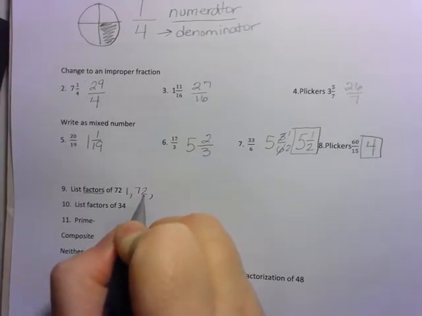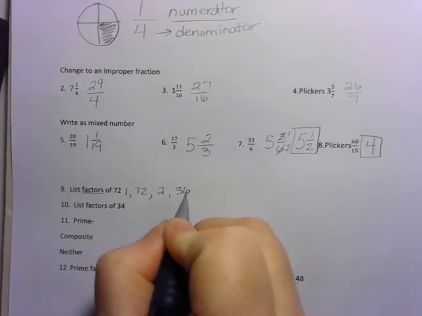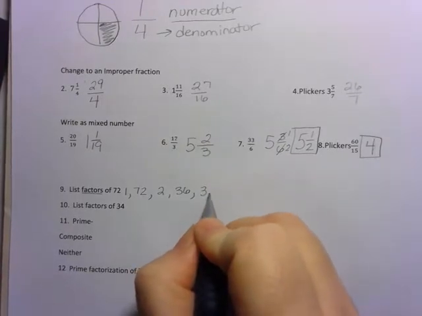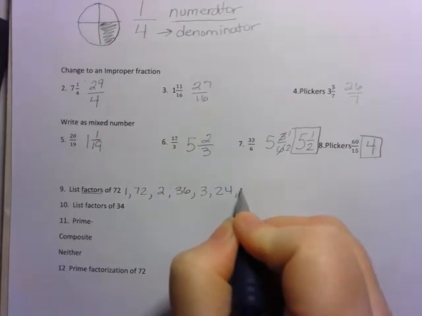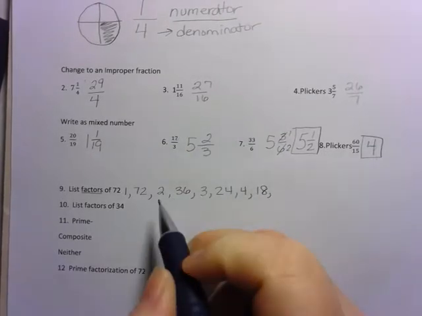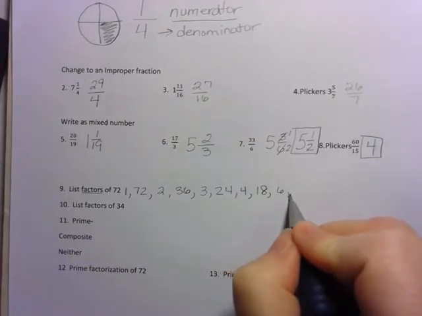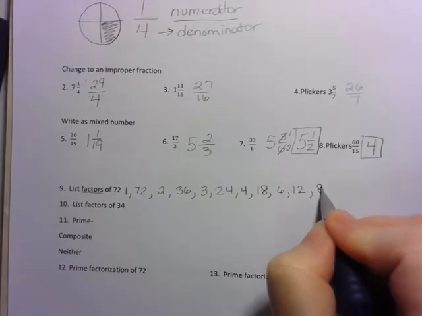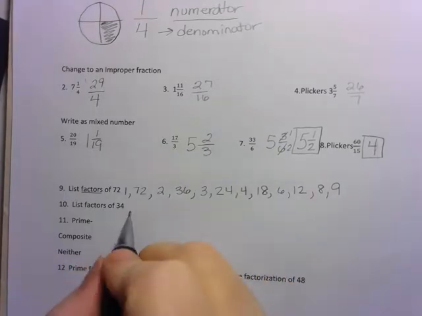I know that 2 goes into 72. So 2 times 36 are factors of 72. 3 goes into 72. 3 times 24. 4 goes into 72. 4 times 18. Those are both factors. 5 would not go into 72. 6 goes into 72. 6 times 12. So 12 is a factor. 8 goes into 72. 9 times. So those are all factors of 72.